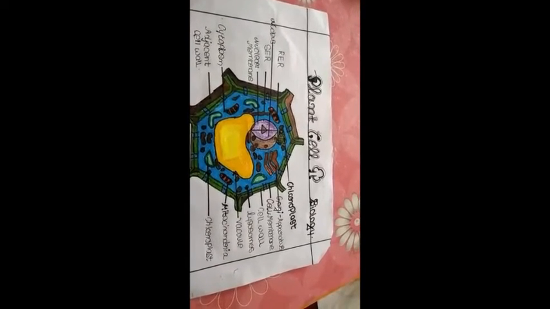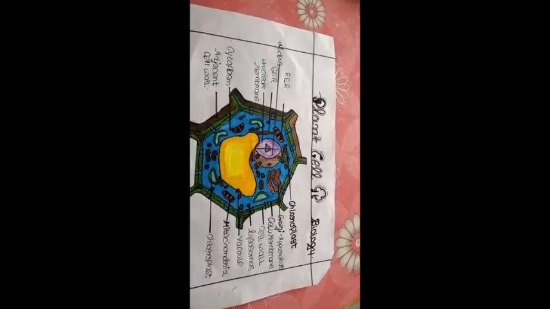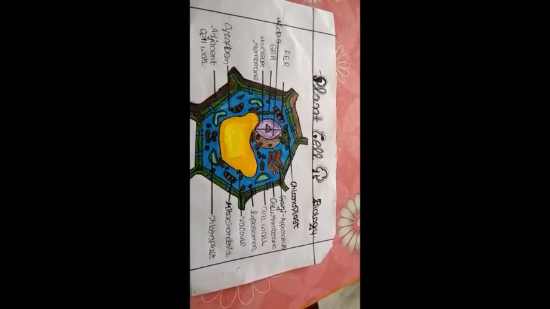Now next is the vacuole. Vacuoles are storage sacs for solid or liquid contents. Now next is mitochondria. Mitochondria are the powerhouses of the cell, breaking down fuel molecules and capturing energy in cellular respiration.